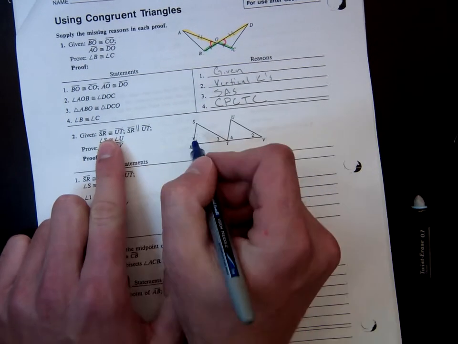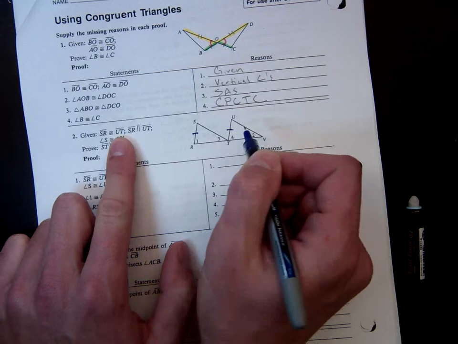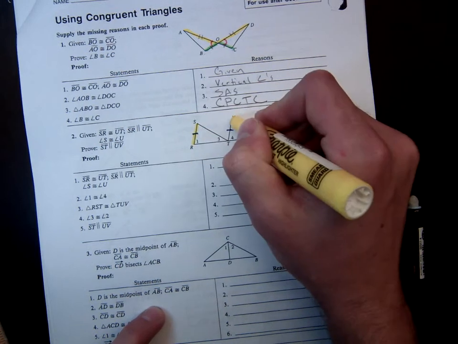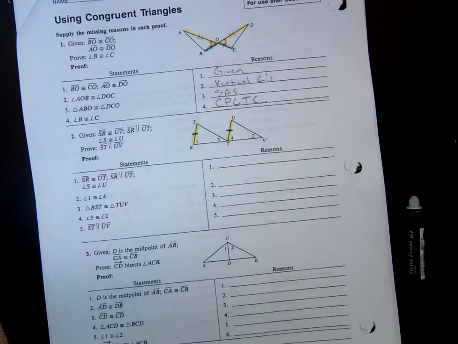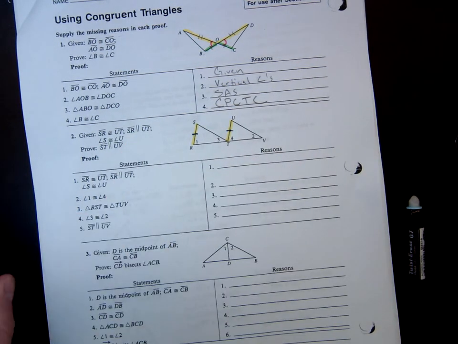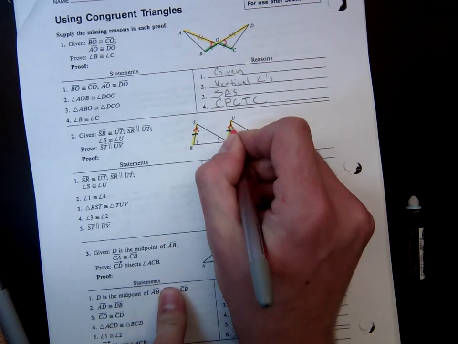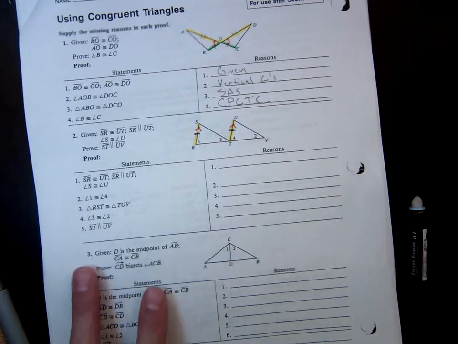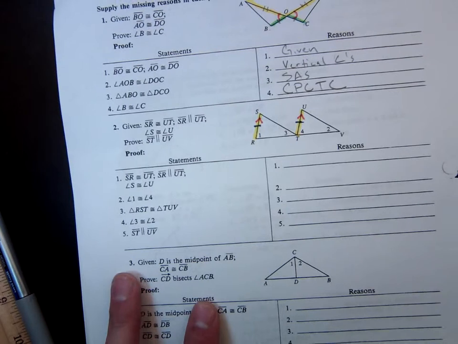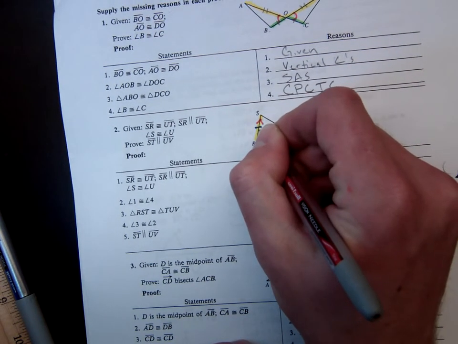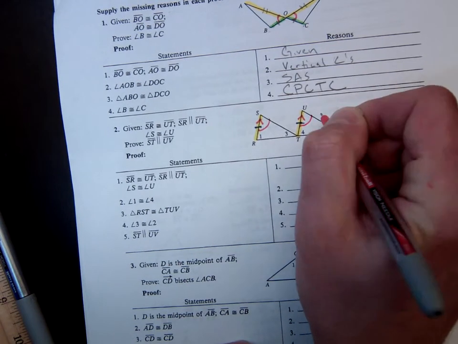So they told us that SR is congruent to UT, so I can mark that up. I can also use a highlighter so it's really clear. Okay, those two are congruent to each other. Then they also tell me that SR is parallel to UT. So I can mark that. I'm going to use a different color here, but I can use my arrows to mark that. So now we have both those pieces of information. Right? And they tell us that angle S is congruent to angle U. So we know that this angle here is congruent to this angle here.